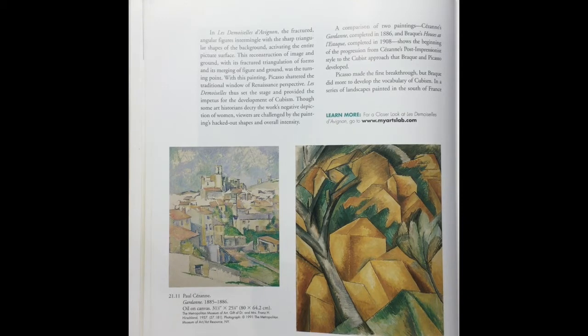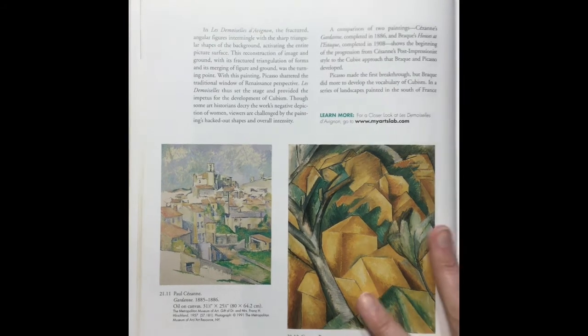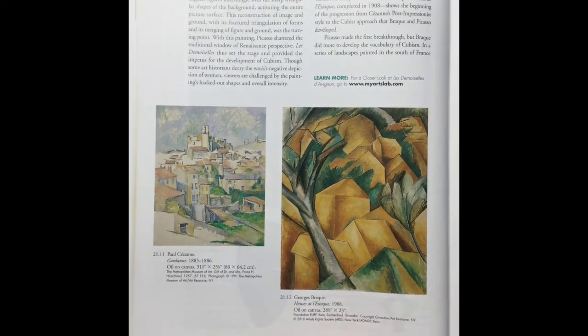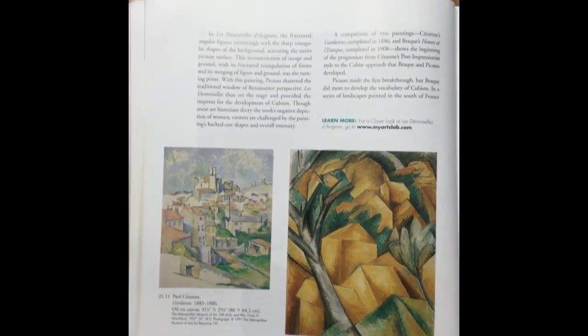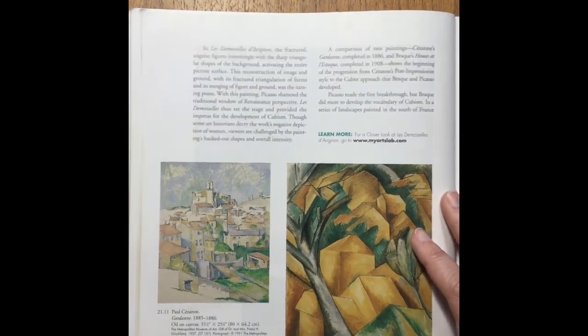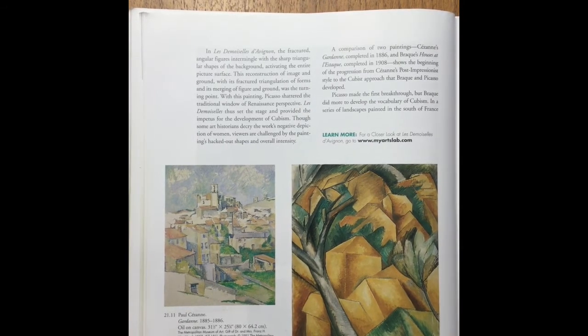We're going to keep moving along in our Art Forms textbook, and we're going to start in chapter 21 in editions 10 and 11, and we're going to be working with early 20th century art. So that's the 1900s. And we're going to keep going down the road of time and how art progresses with history.